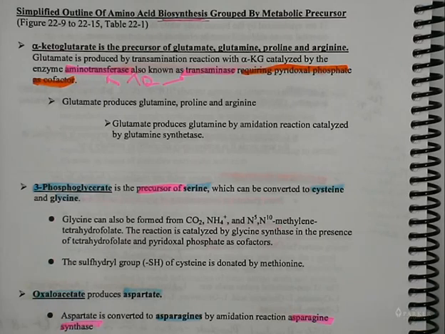They can be interconverted. Like I said, I've got that on a little sheet that you can look over, so we'll go over that at the beginning. Alpha-ketoglutarate to glutamate is transamination, and then glutamate can be converted to glutamine, proline, arginine. Glutamate produces glutamine, proline, and arginine.